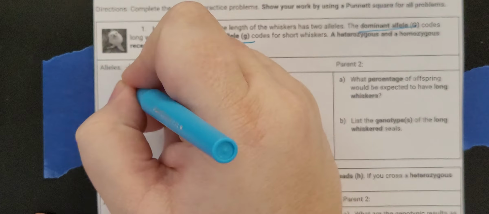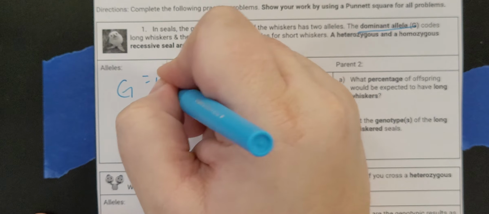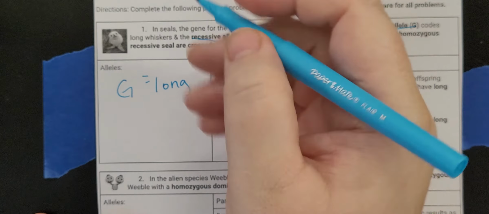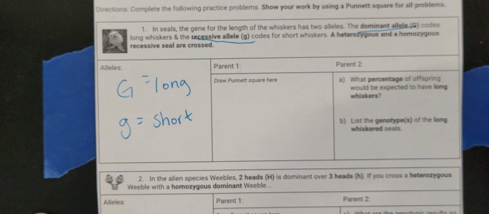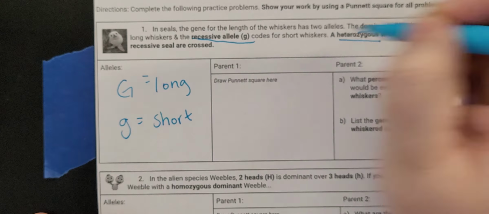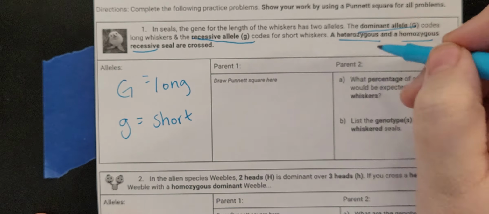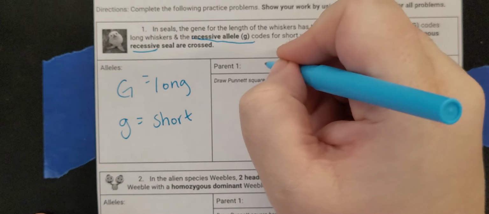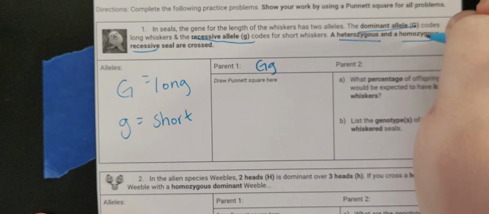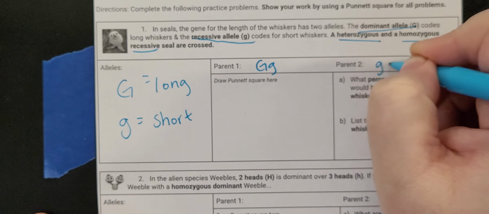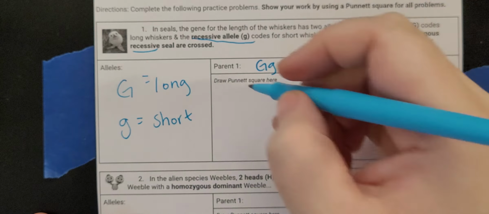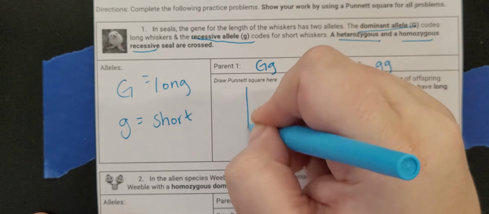So the dominant allele, which is the capital letter, is for long whiskers, and the recessive allele, which is the lowercase letter, is for short. Now we know which letters are for what. It says a heterozygous and a homozygous recessive seal are crossed. Heterozygous is different, so you get one of each. Homo means the same, so homozygous recessive means two recessive genes. And then we're just going to do our Punnett square.